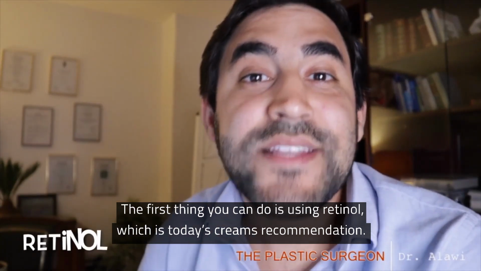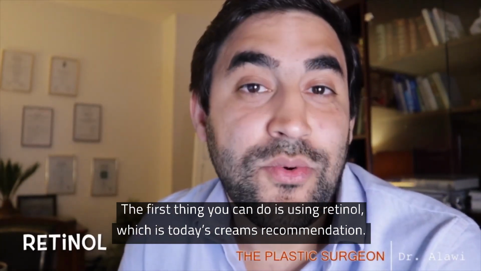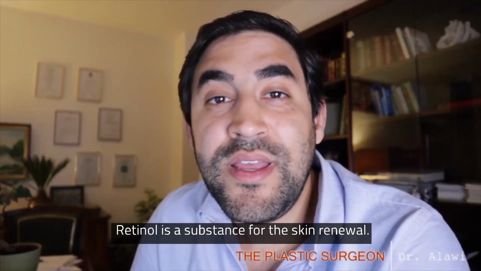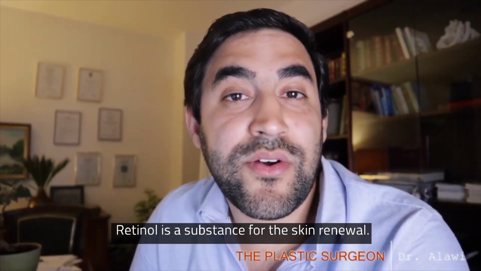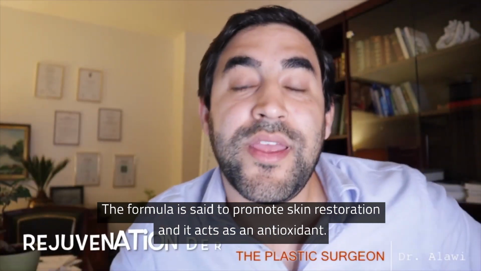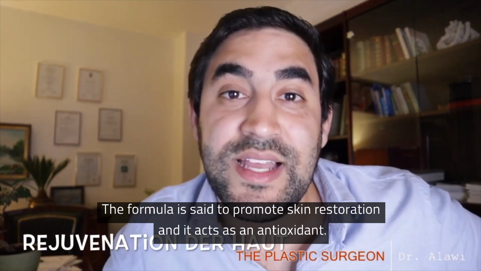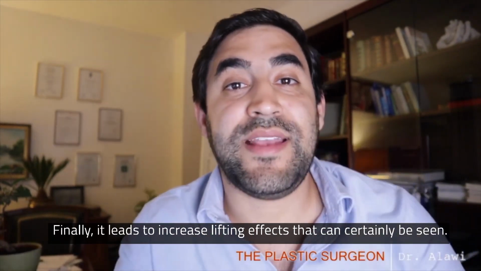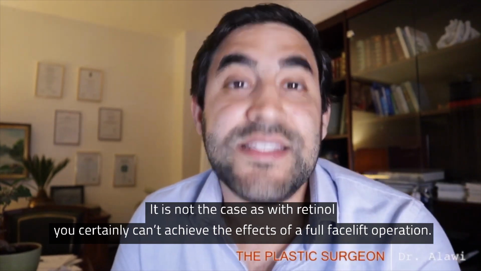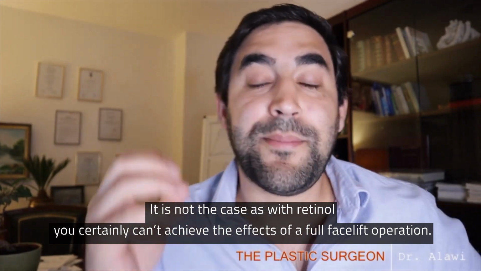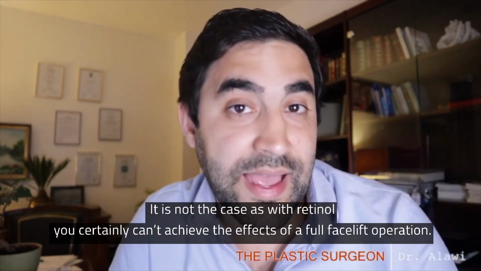The first thing you can do is use retinol, which is today's cream recommendation. Retinol is a substance for skin renewal. The formula is said to promote skin restoration, and it acts as an antioxidant. Finally, it leads to increased lifting effects that can certainly be seen. It is not the case, as with retinol, you certainly can't achieve the effects of a full facelift operation.